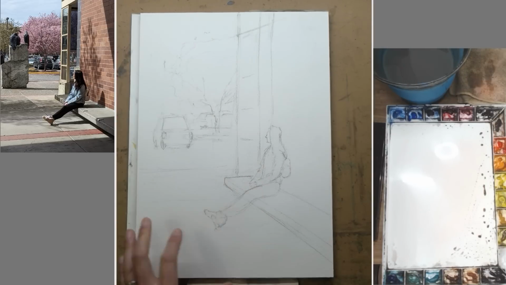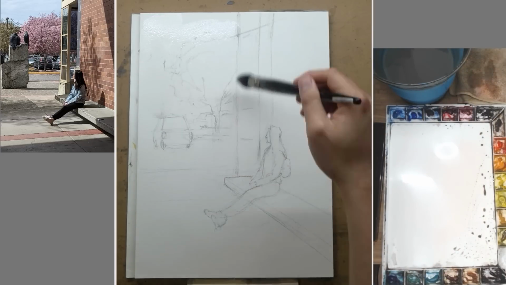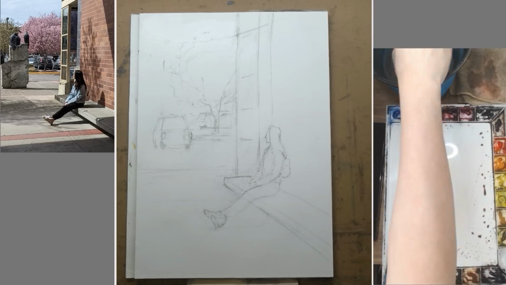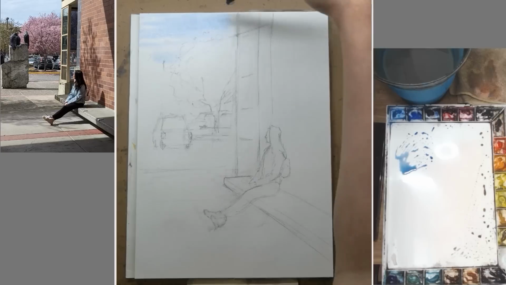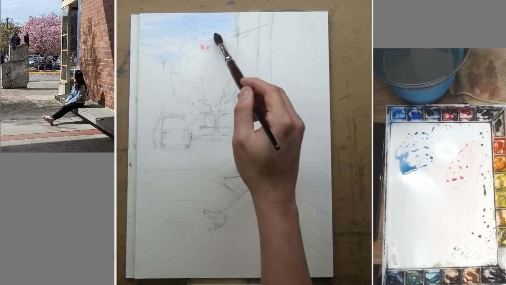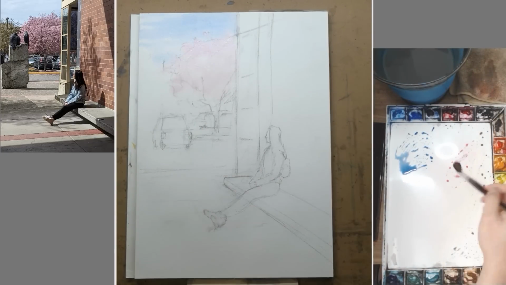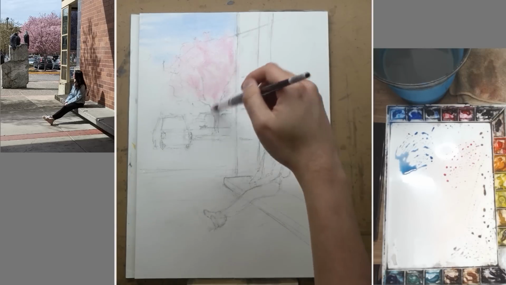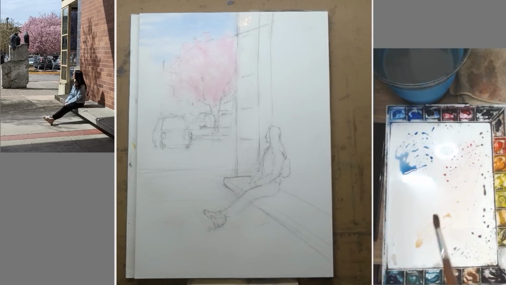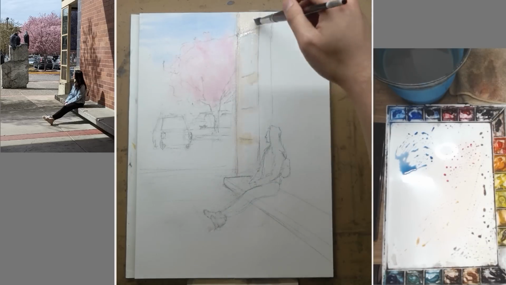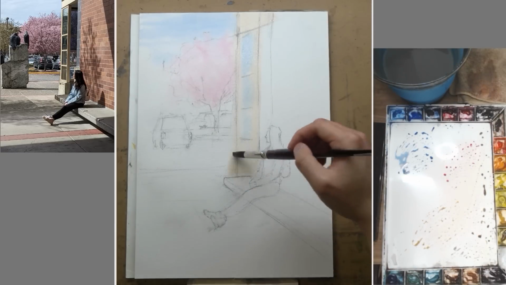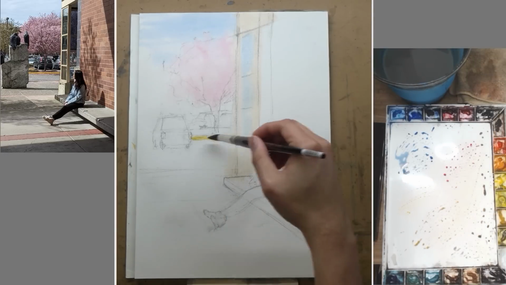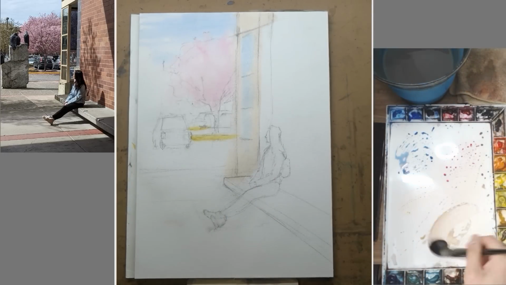So I clean my palette and I'm going to start my first wash by painting the color of the light. Taking a big brush, pre-wet some of the areas, and start painting the color of the light and atmosphere. Starting with the sky, leave out a little bit of cloud, and I paint the color of the cherry blossom tree. And do a little bit of wet onto wet just to give it a bit of variety. I continue to the right, the light part of the building, also give it some reflection of the sky on those windows. The colors will blend with each other, they will spread out, totally fine.